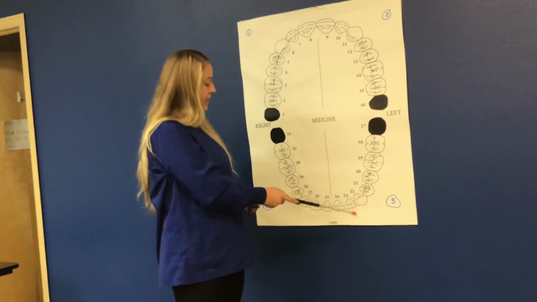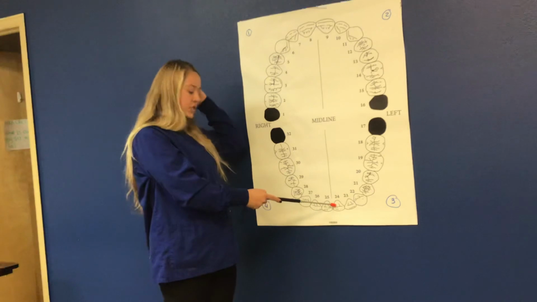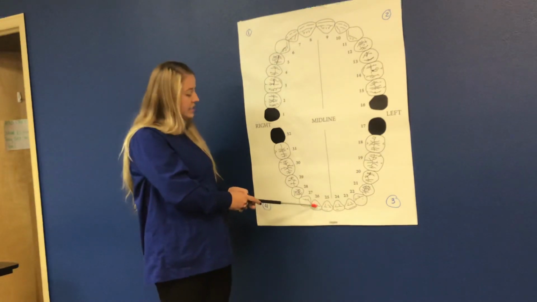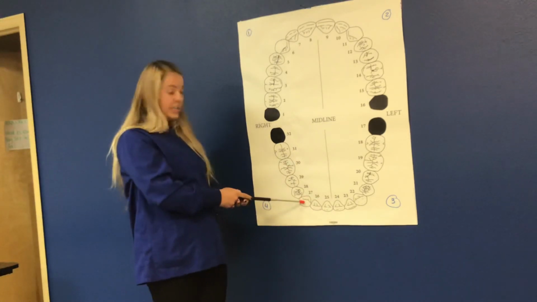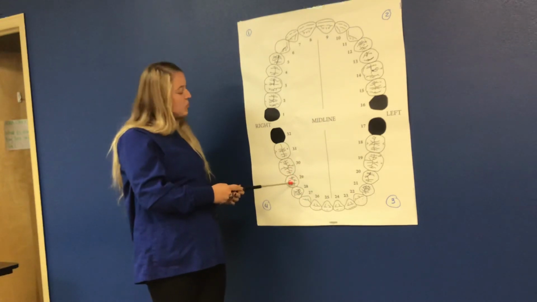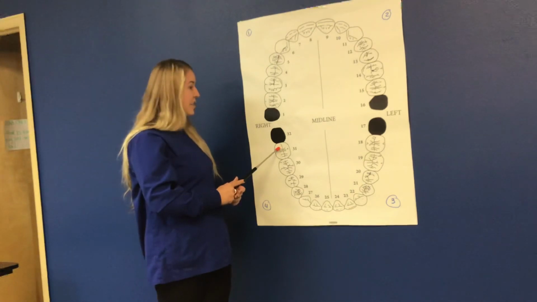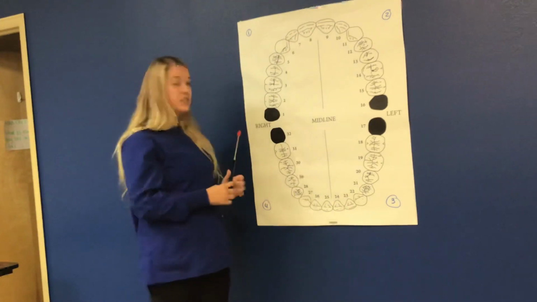22 is a canine. 23 is a lateral incisor. 24 is a central incisor. 25 is a central incisor. 26 is a lateral incisor. 27 is your canine. 28, first premolar. 29, second premolar. 30, first molar. 31, second molar. And 32 is your third molar. So there's all your 32 teeth.